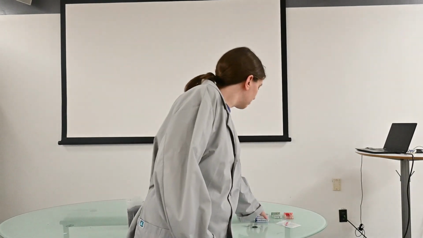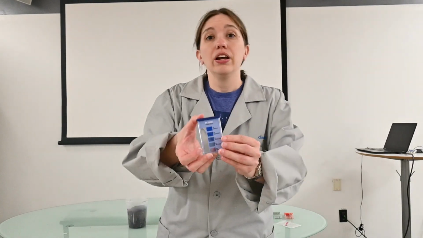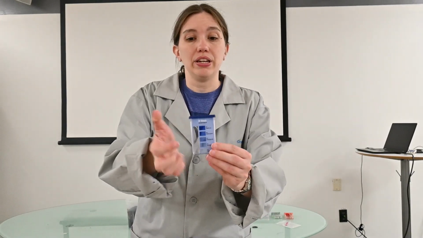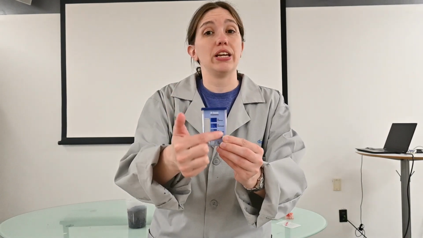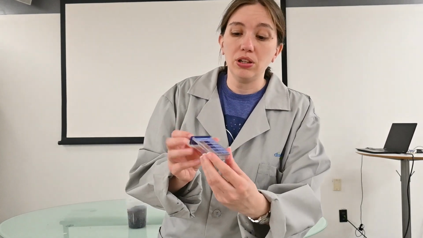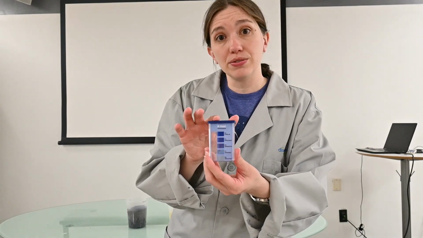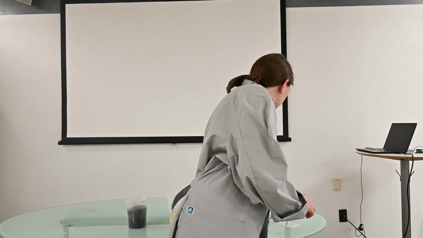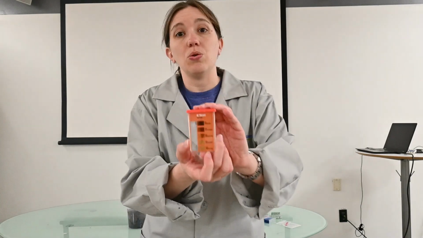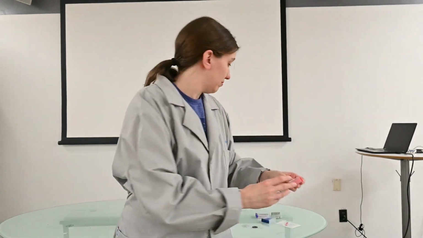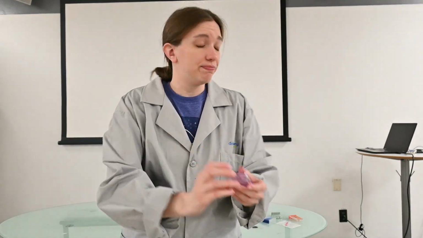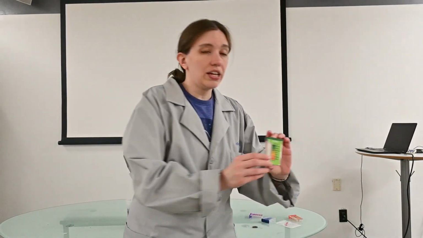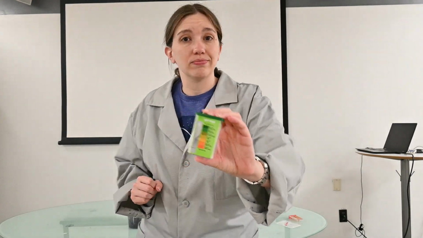Some of the tests may refer to something as a comparator. This is the comparator. It has a test chamber, which is the smaller chamber, and a reference chamber, which is a larger one. The blue is for phosphorus. The orange is for potassium. The purple is for nitrogen. And the green is for pH.